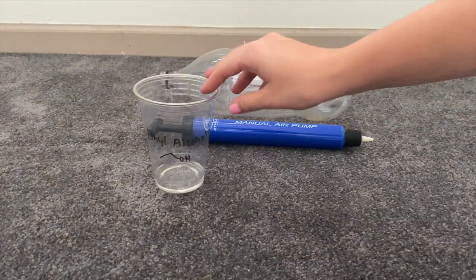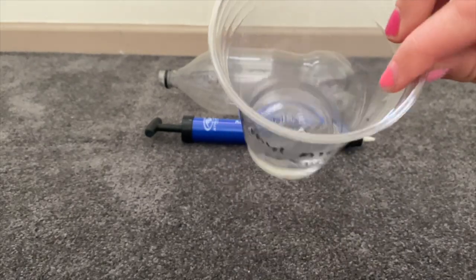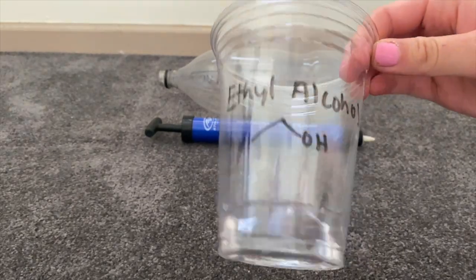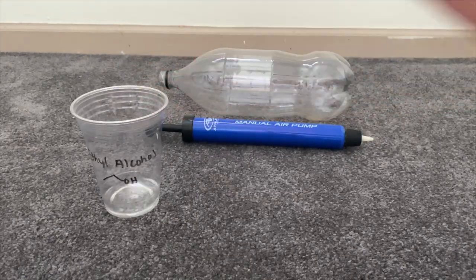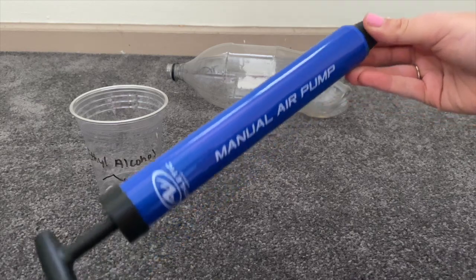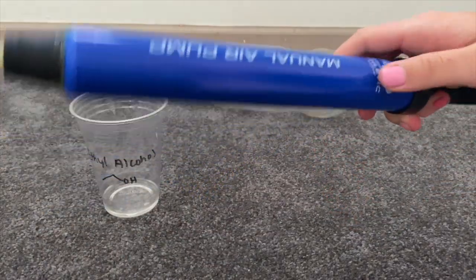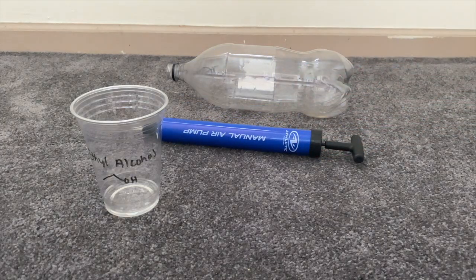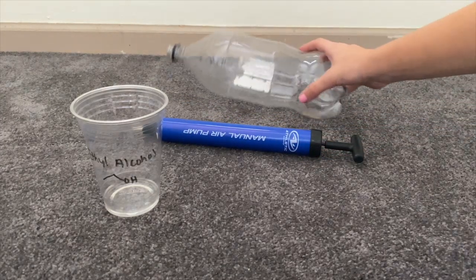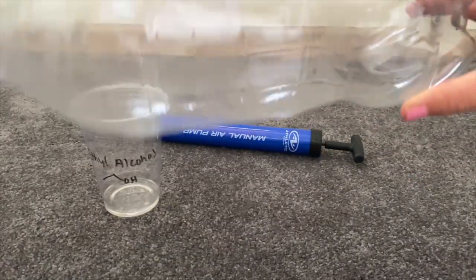The first thing you'll need for this experiment is a little bit of ethyl alcohol, and you'll only need just a tad to coat the inside of your bottle. The next thing you'll need is a balloon air pump, and this is what you'll be using to change the pressure. And the last thing you'll need is an empty Coke liter or just any sort of durable plastic bottle.